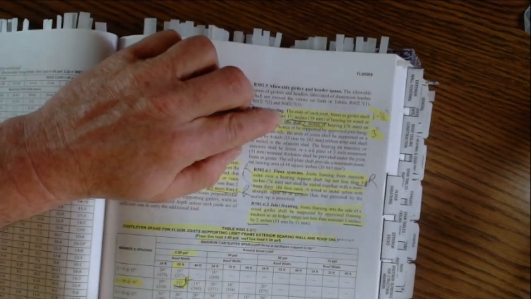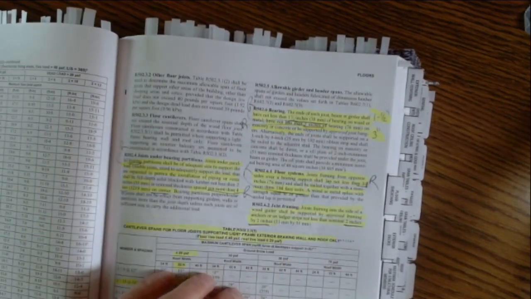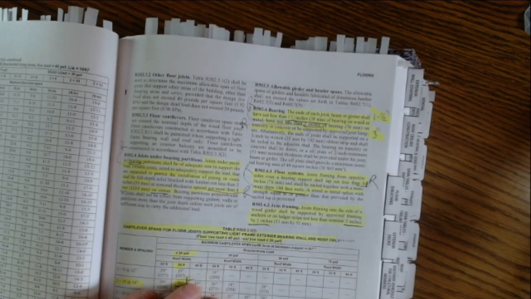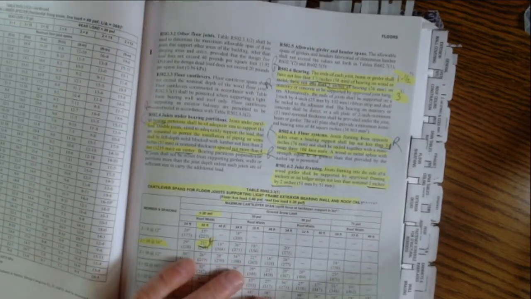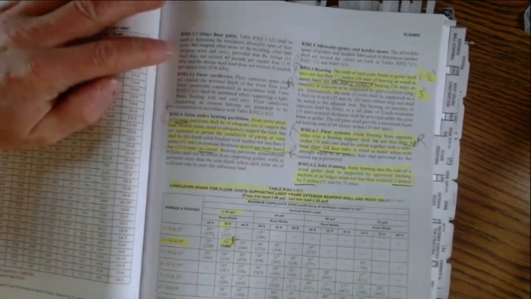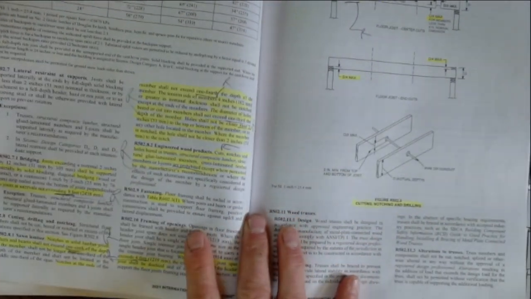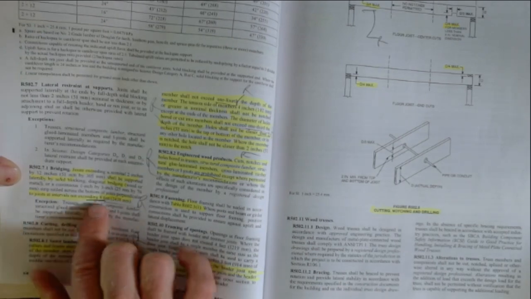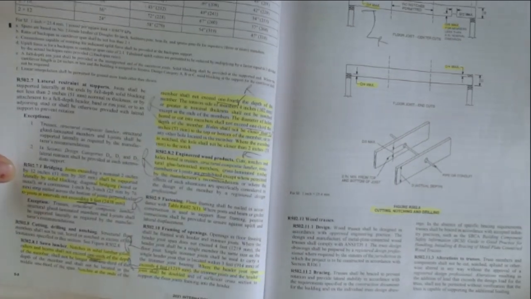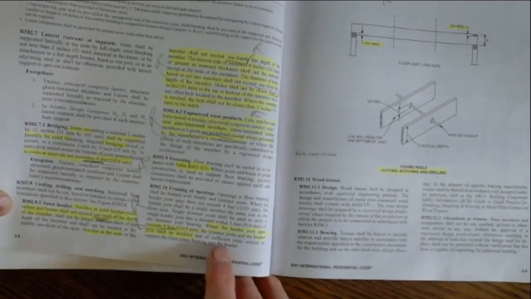Also know wood always has to have 1.5 inches bearing on wood or metal. It's 3 inches on concrete. That's an important thing to know. Bridging: if you have 2x12s, it's every 8 feet for bridging so your 2x12s don't deform.